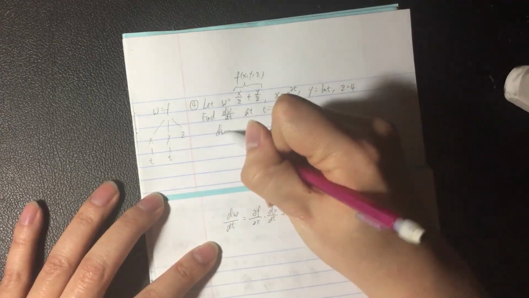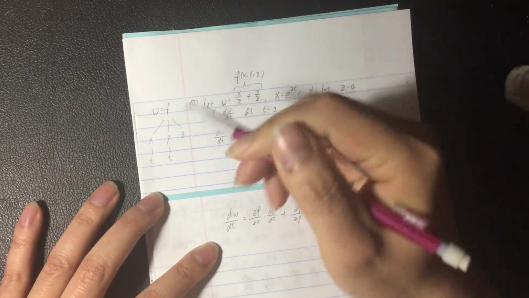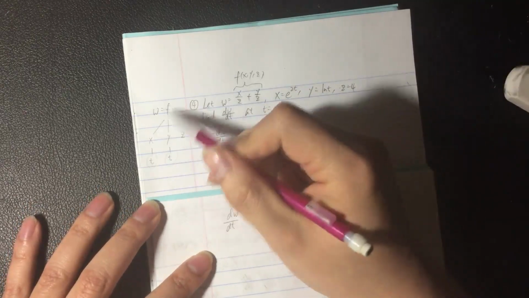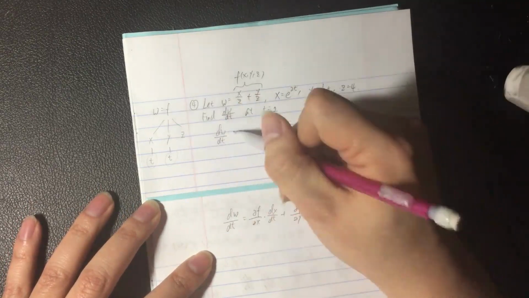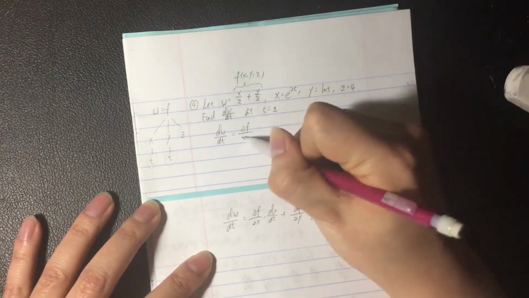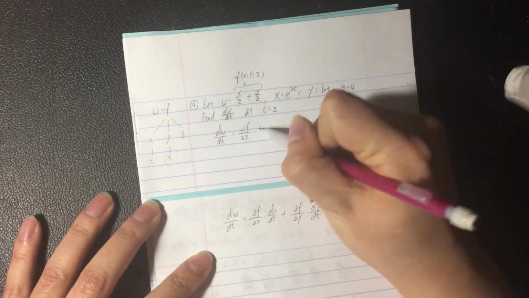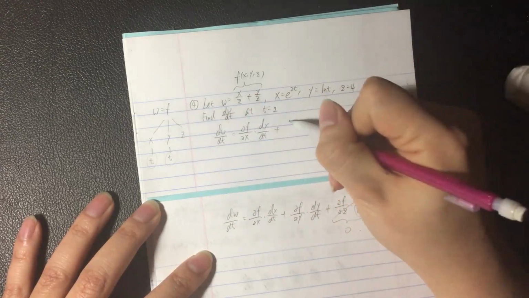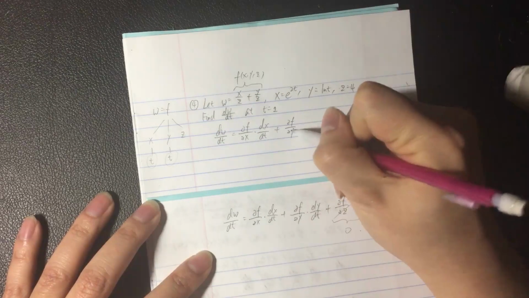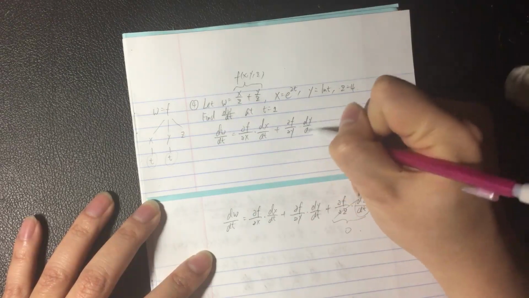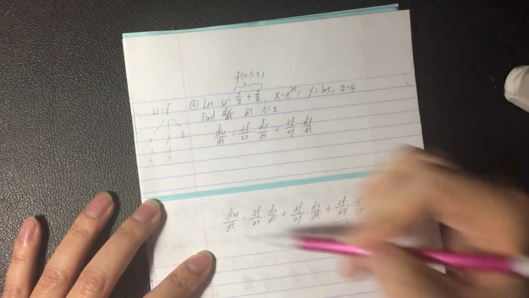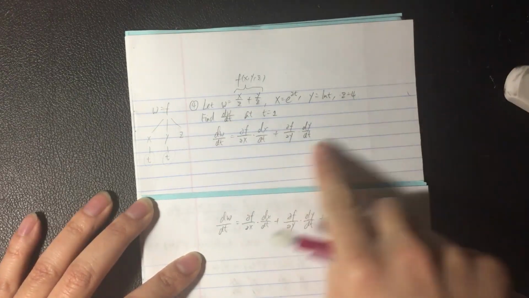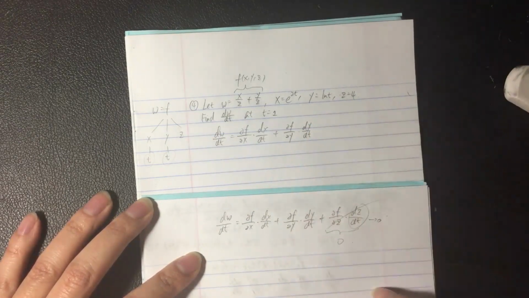We are looking for dw over dt. There are 2 branches of t here. So the first branch is delta f over delta x times dx over dt. The second branch is delta f over delta y times dy over dt. We get exactly the same thing, but this way has a little less work than the other.